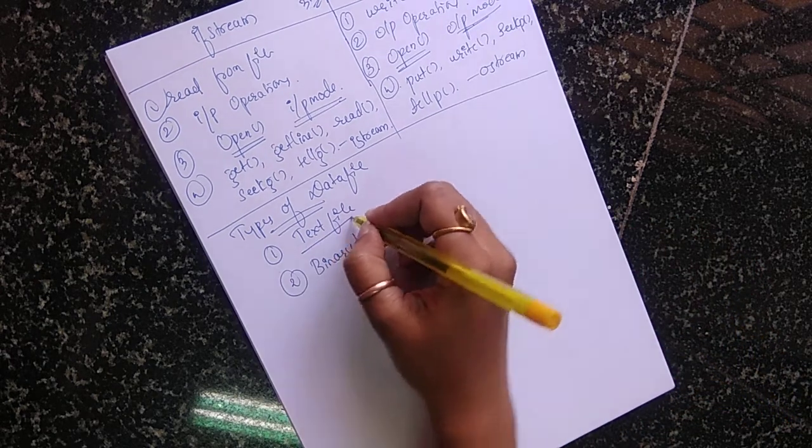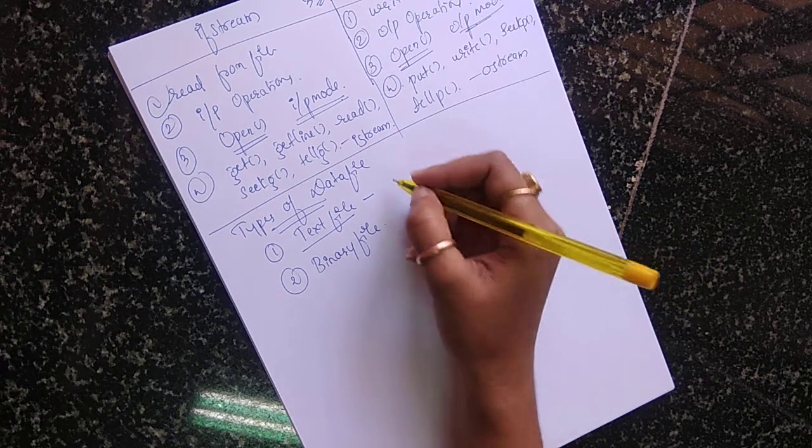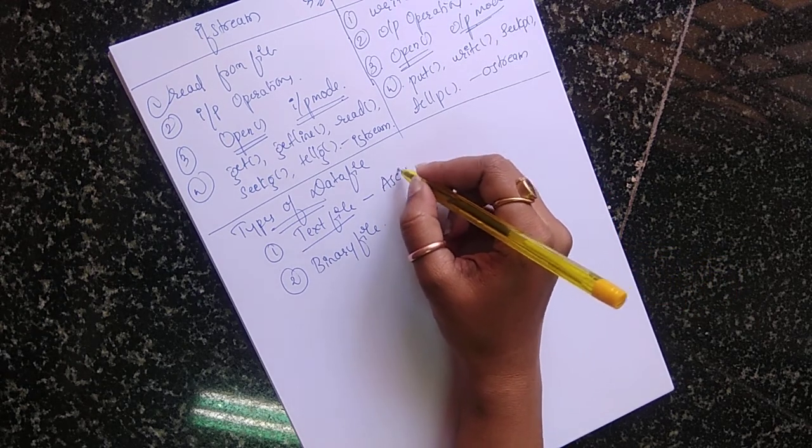So what happens here in a text file? In a text file, the information is stored in the format of ASCII characters.